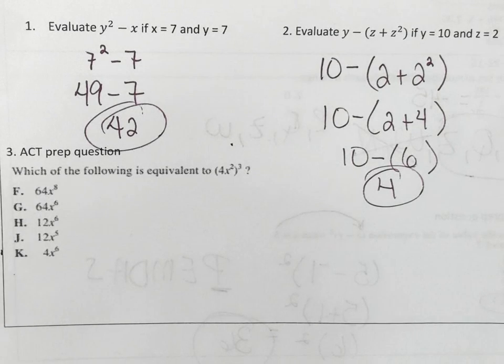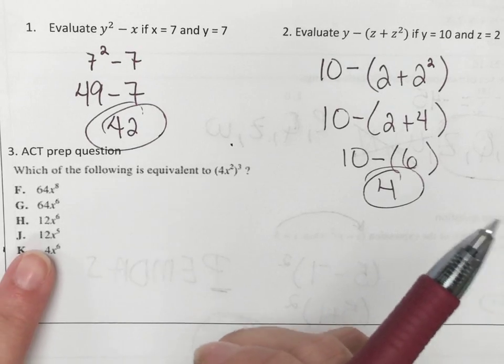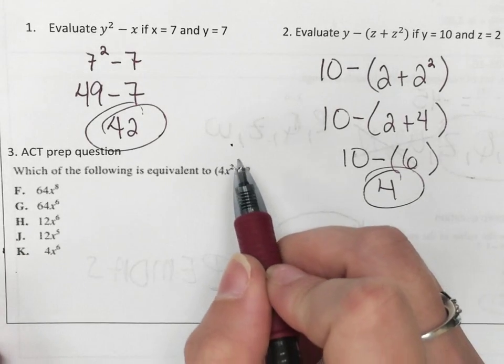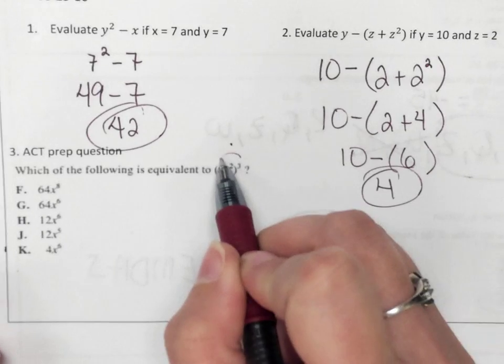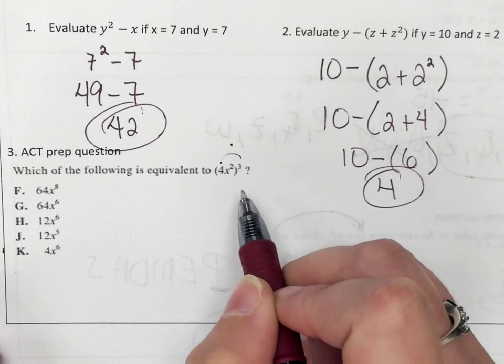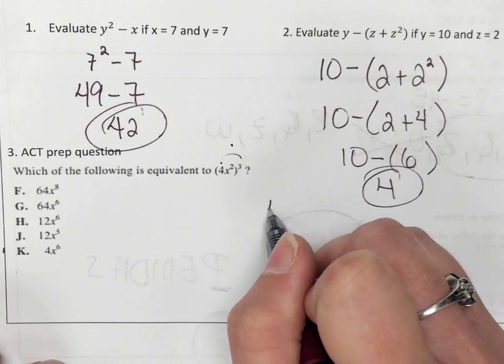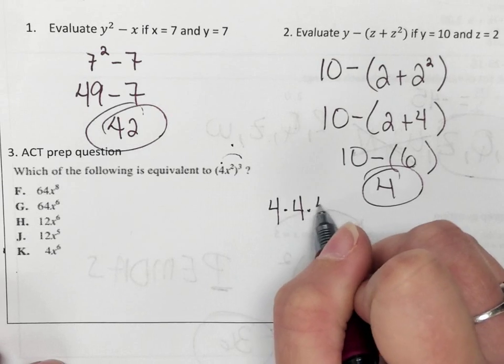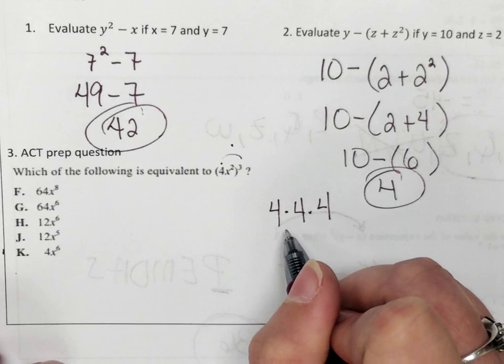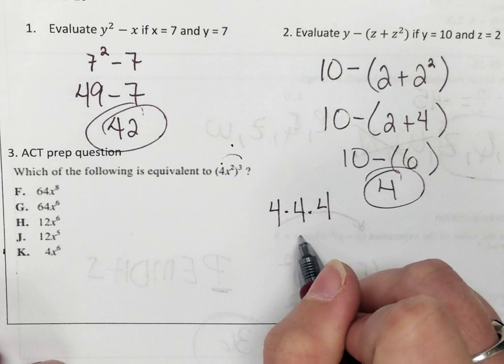Alright, what about number 3? Do y'all remember, Sydney? J? Alright, how'd you get that? Okay, remember that's an exponent, so it's not 4 times 3, it's 4 times 4 times 4. So what is that, 16 times 4, is that 64?